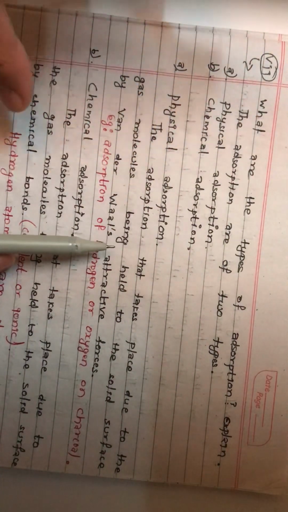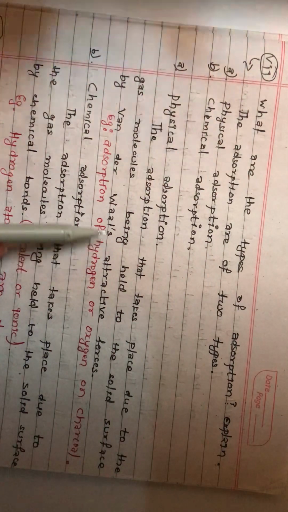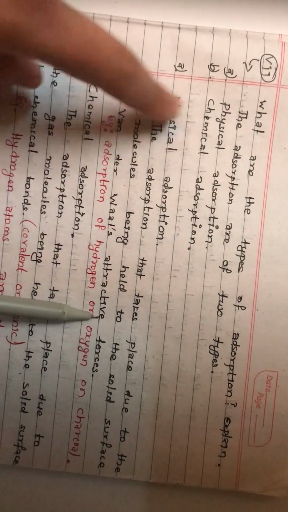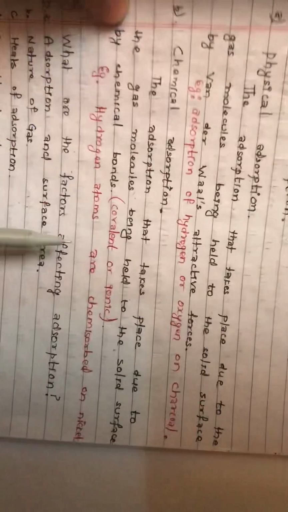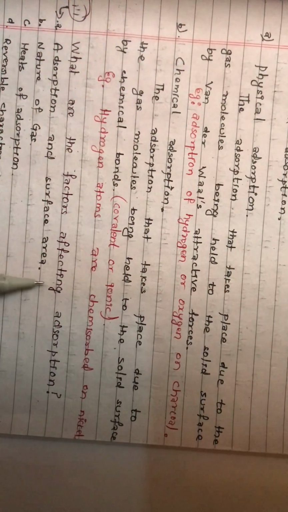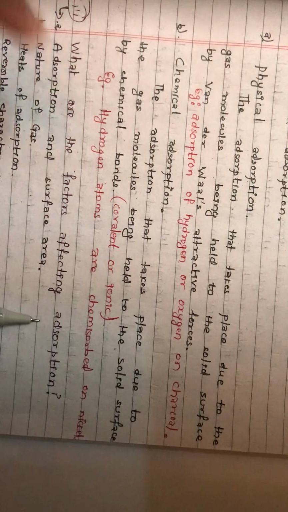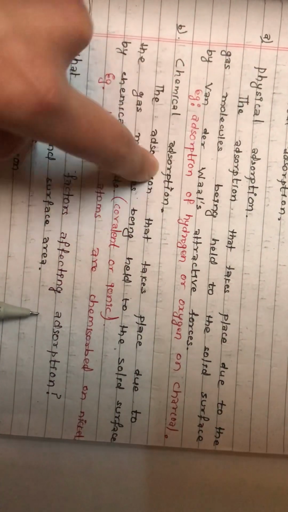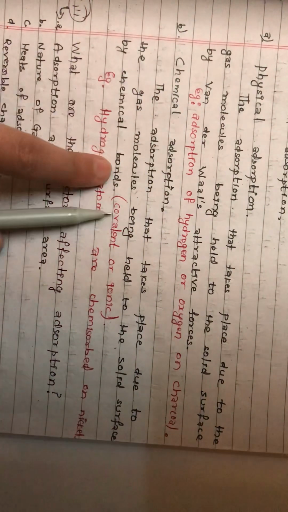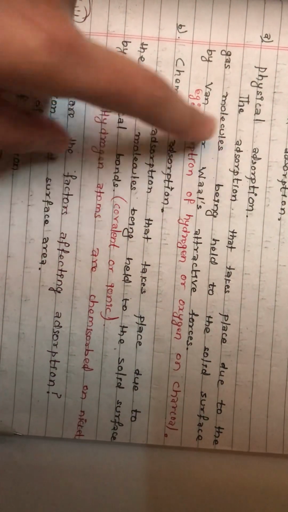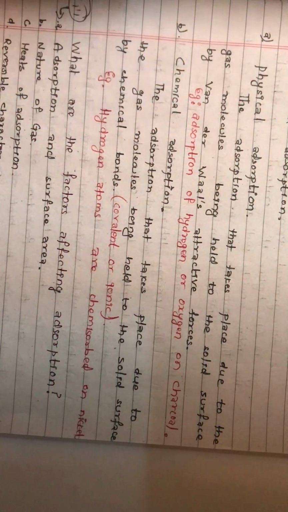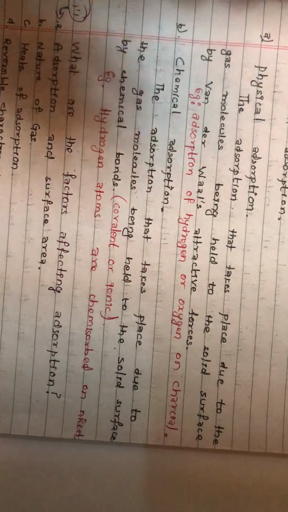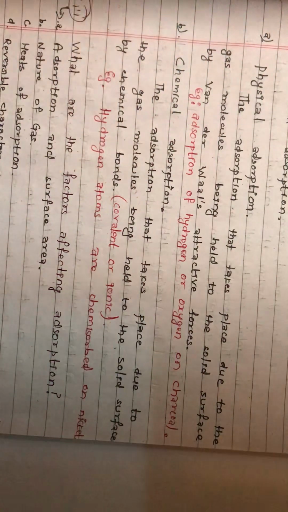If the adsorption occurs because of van der Waals attractive force, that's termed physical adsorption. Whereas if the adsorption happens between gas molecules held by a bond, that is a covalent bond or ionic bond, by the chemical bond, it is termed chemical adsorption. These chemical bonds are stronger than the van der Waals forces. That's the two types of adsorption: physical adsorption and chemical adsorption.